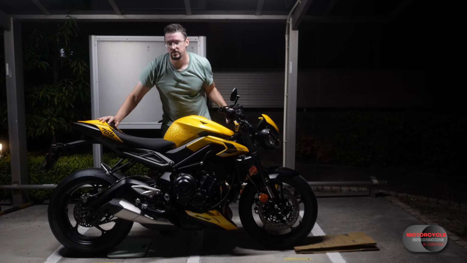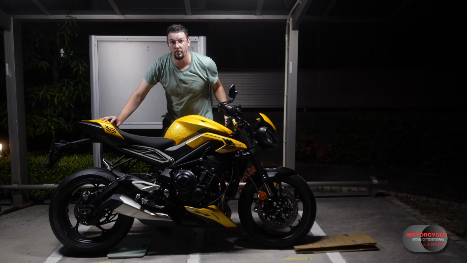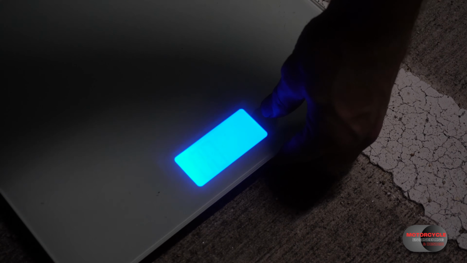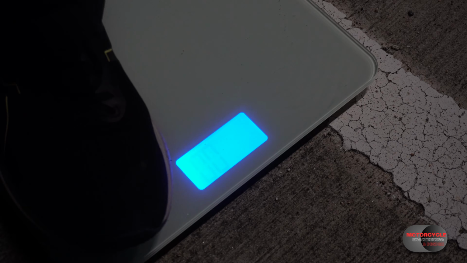And of course, you can always use the front brake to help balance the bike. And of course, don't forget to check the weight of the rider. 105, that's embarrassing.